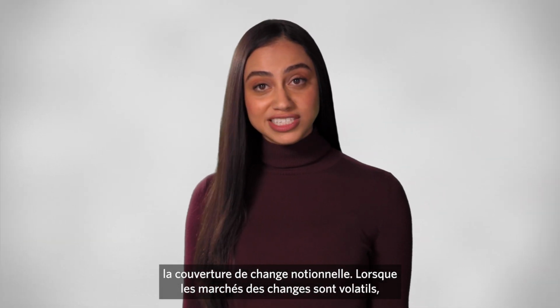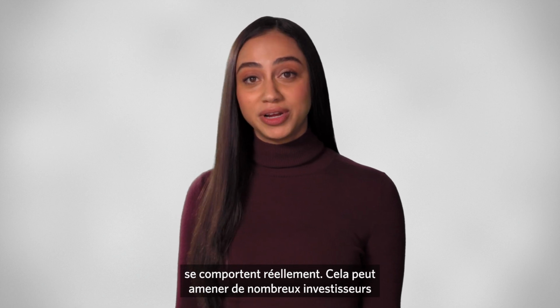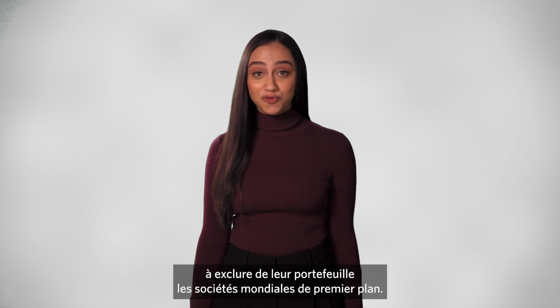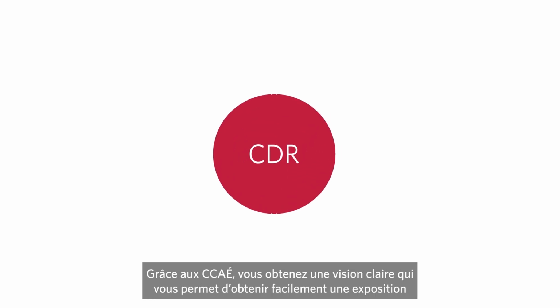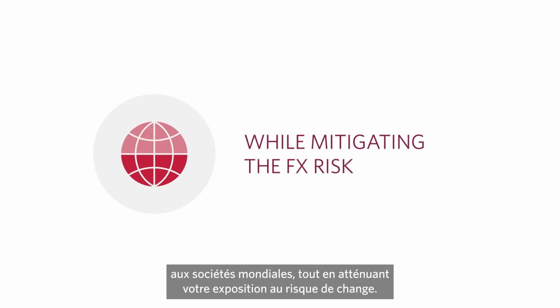In volatile currency markets, it can be hard to know how your cross-border investments are truly performing, which can lead many investors to exclude top global companies from their portfolios. With CDRs, you get a clear view that makes it easy to get exposure to global companies while mitigating your exposure to FX risk.